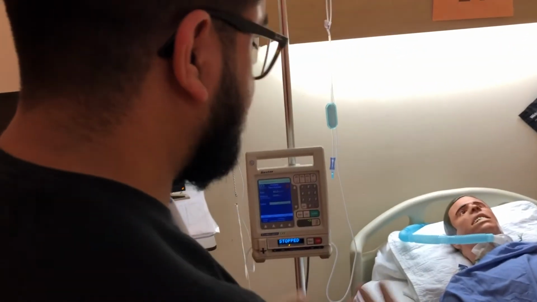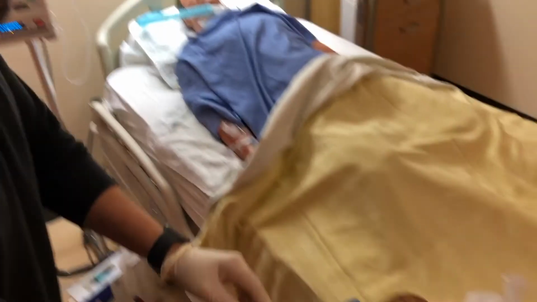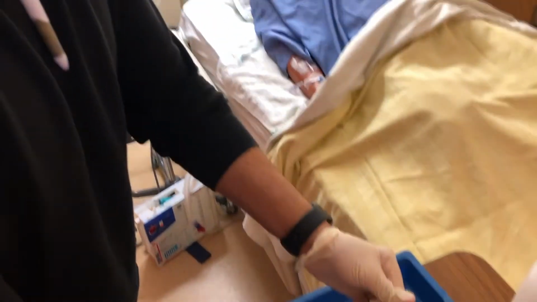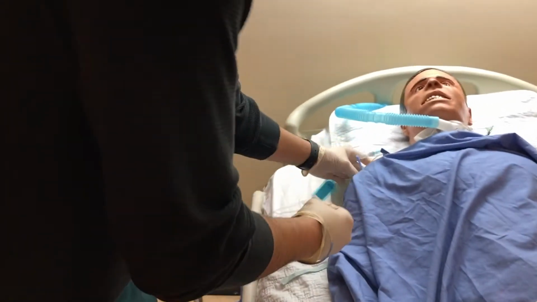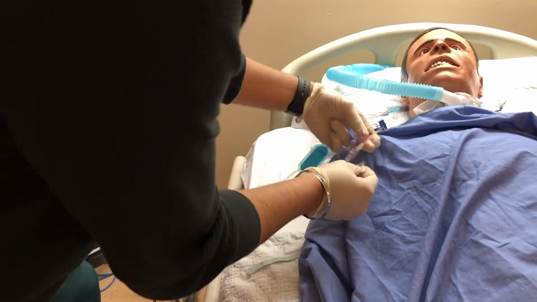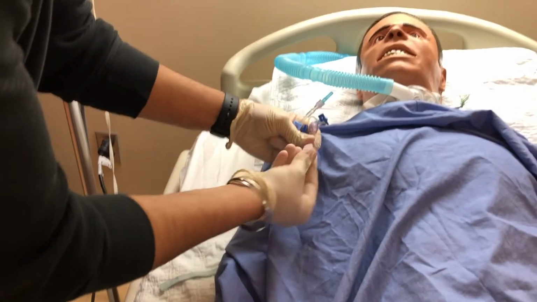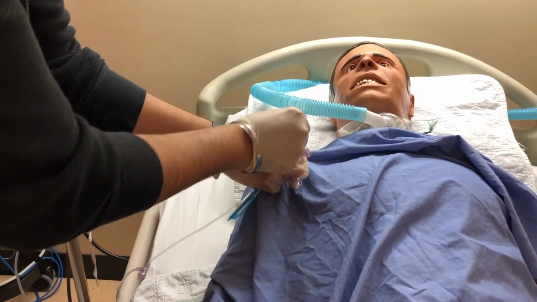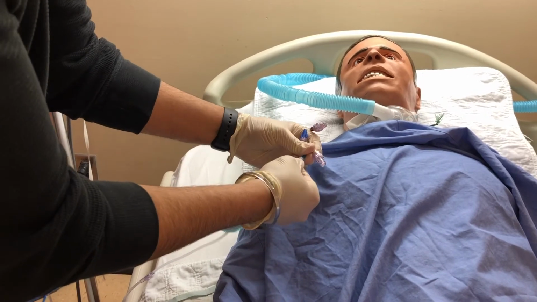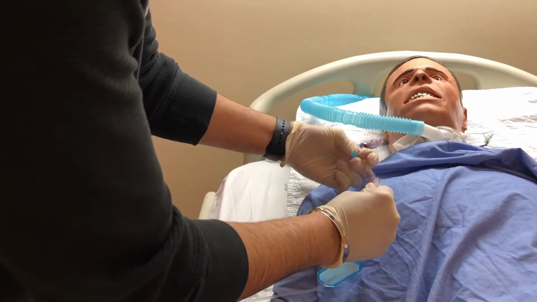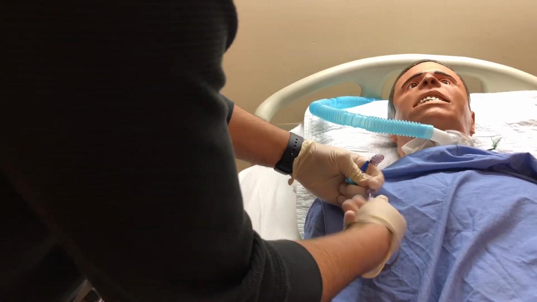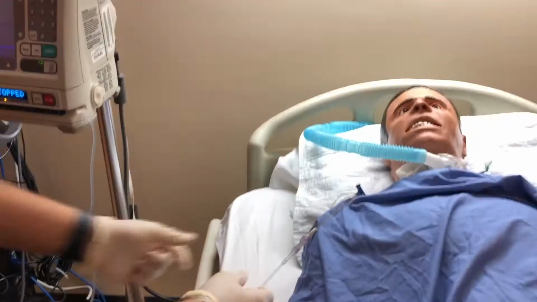Now what I could do is attach it to the CVAD port that I had originally already flushed for patency. So I would get this, get my port here. You would clean for 30 and dry for 15, making sure you're maintaining sterility there.